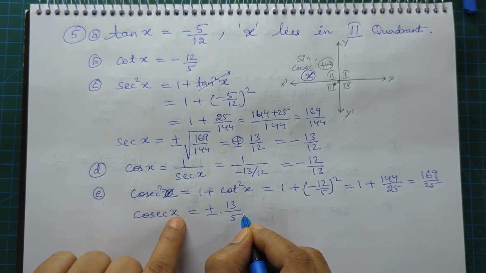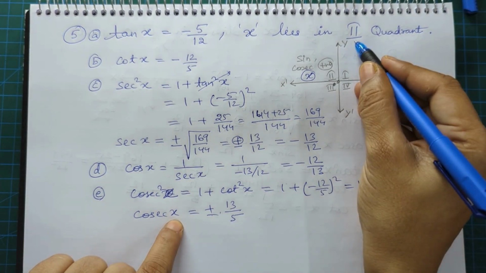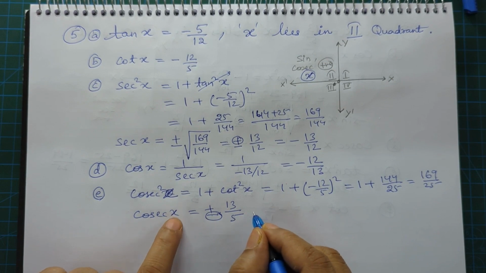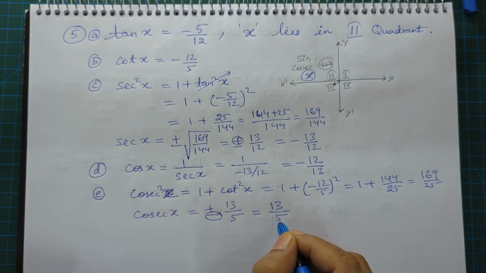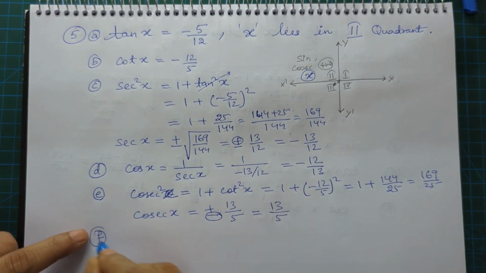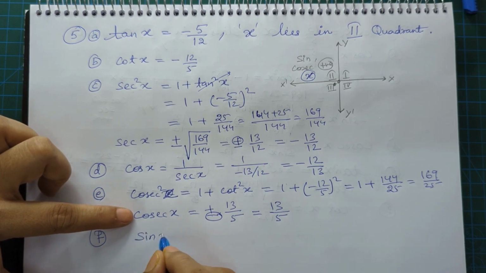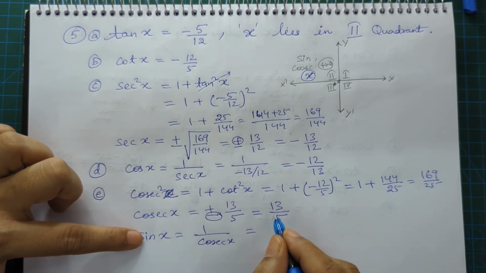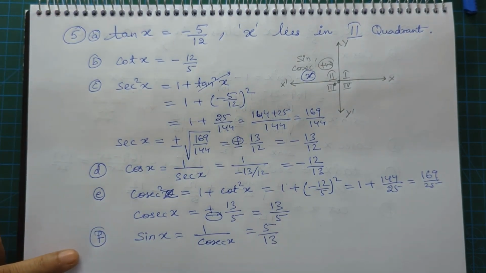Now, is cosecant of the angle positive or negative? For that, x lies where? X lies in the second quadrant. In the second quadrant, cosecant is positive. So we will discard the negative one. Cosecant of the angle is the positive number 13 by 5. Then we should find sine. So the moment we get cosecant, we know that cosecant and sine are reciprocal ratios. So sine is 1 upon 13 by 5, which means 5 by 13. So these are the 5 trigonometric ratios.